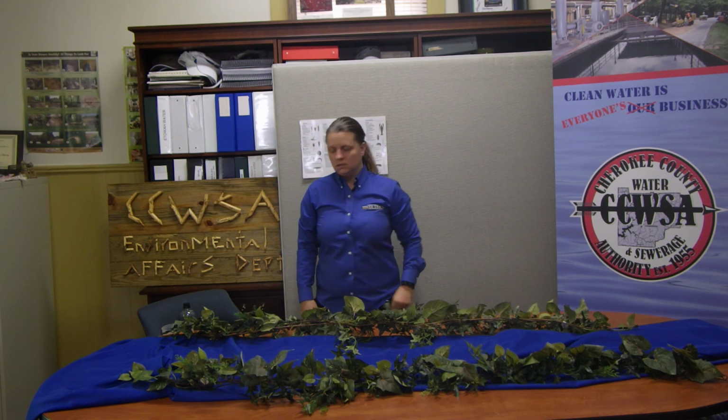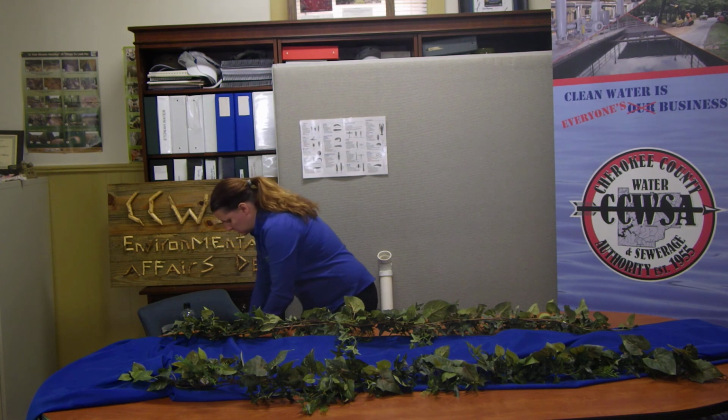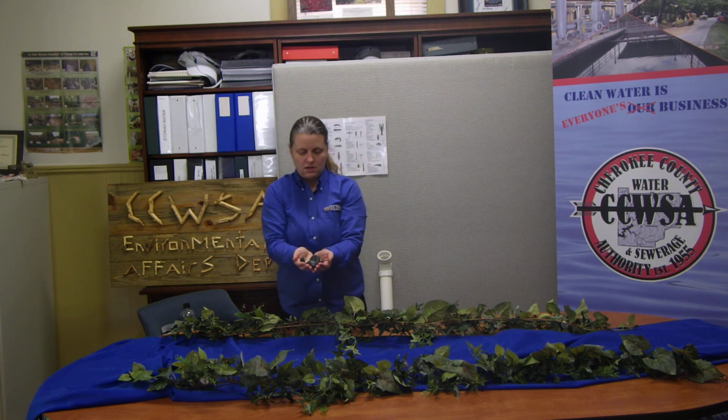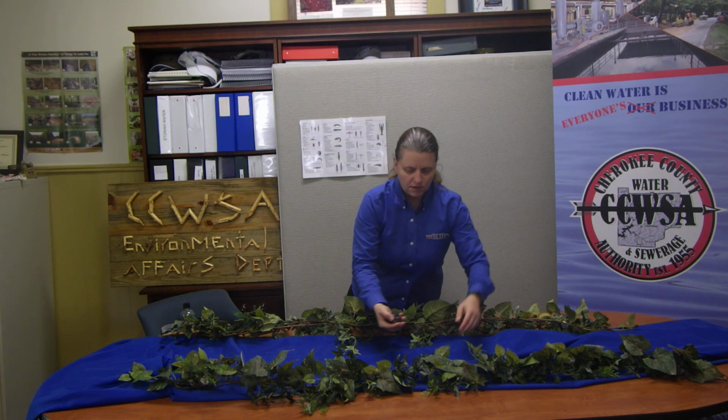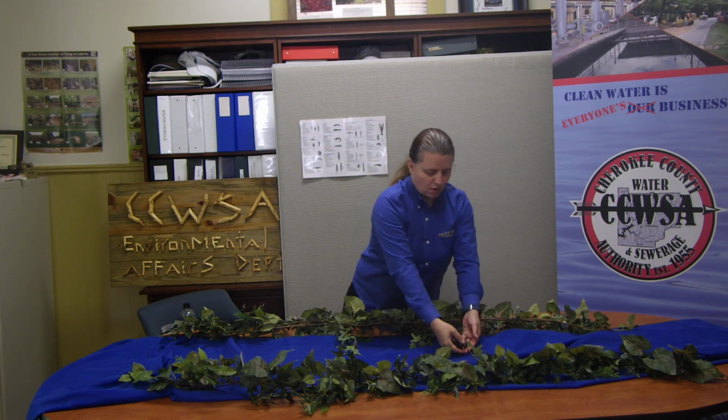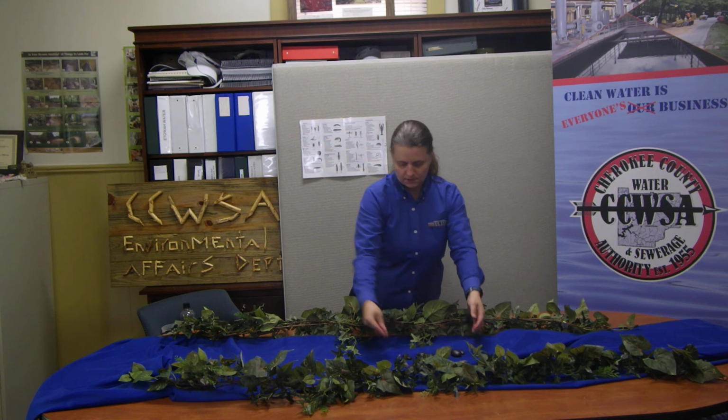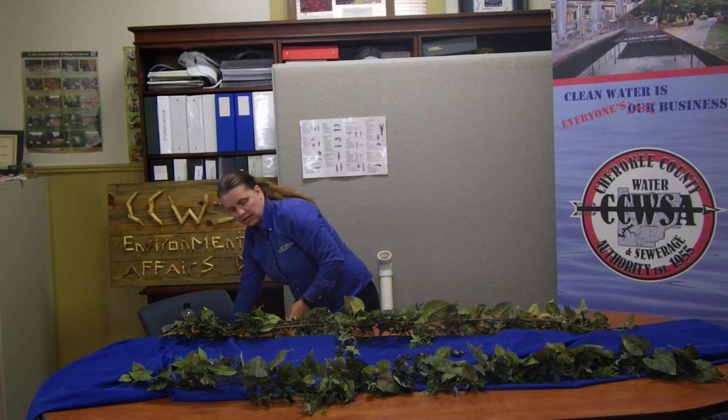The next thing you find in a healthy river is rocks. Lots and lots of rocks. So the bottom of the river is covered in rocks. So we're going to put the rocks down in our river.